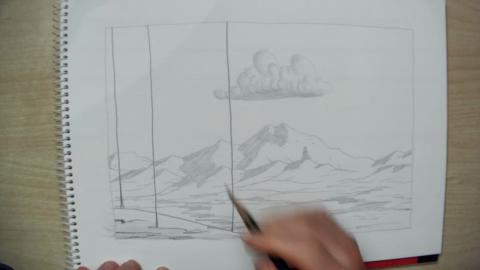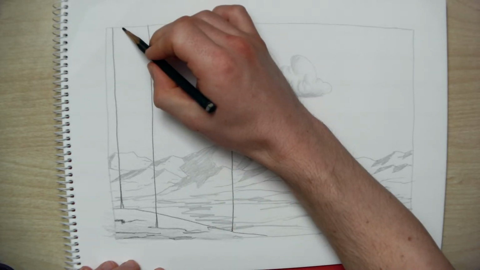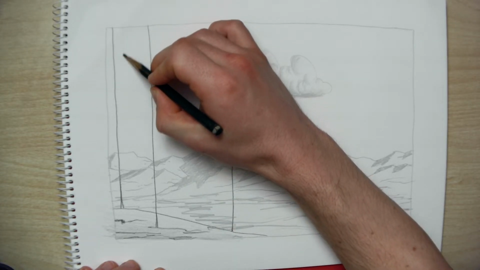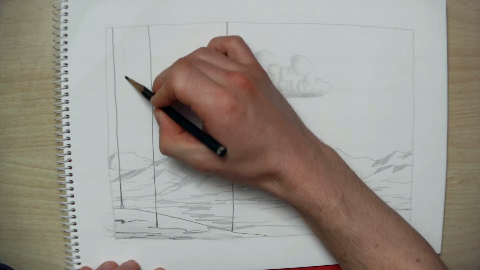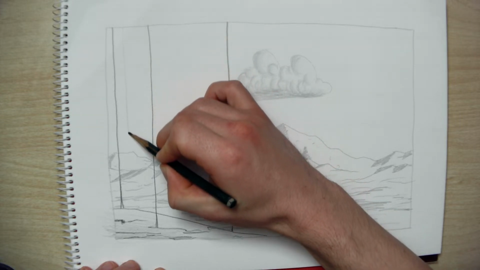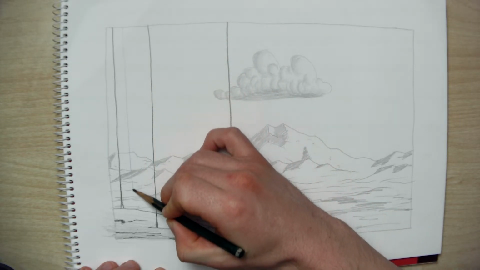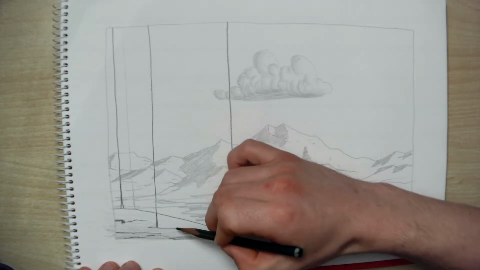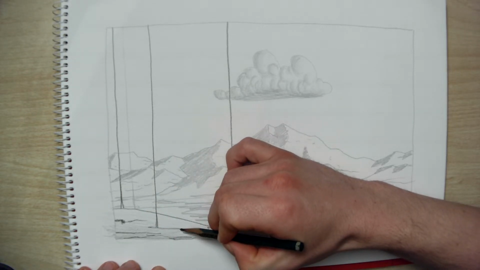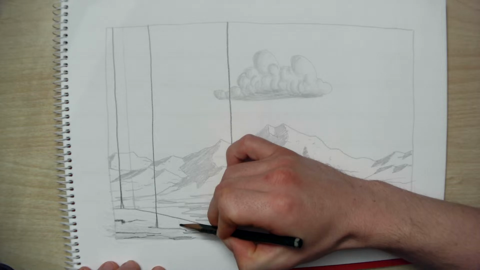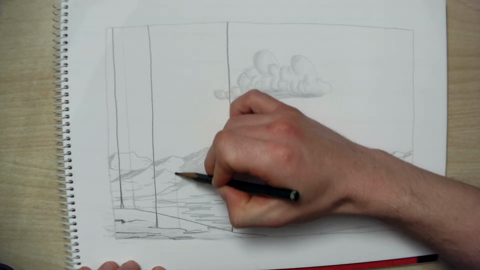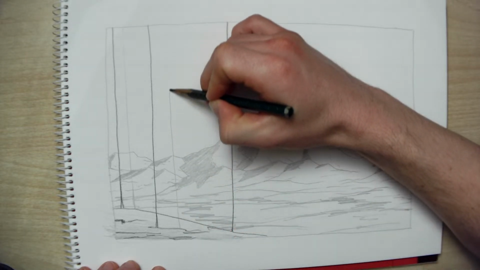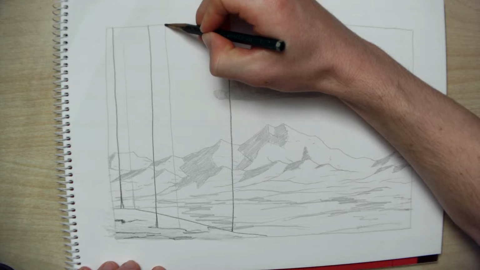Okay. Let's give them a rough outline. Like so. Maybe this is a wide one. Like this.